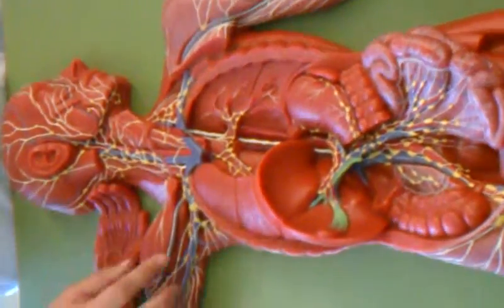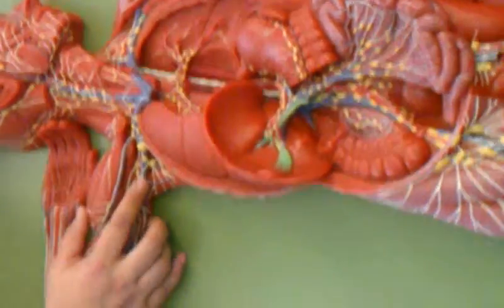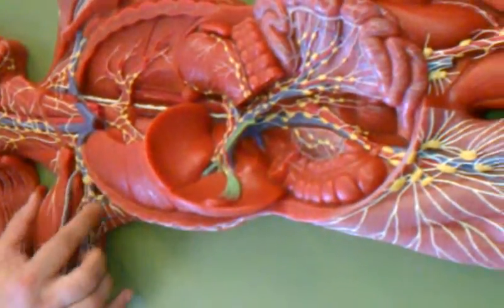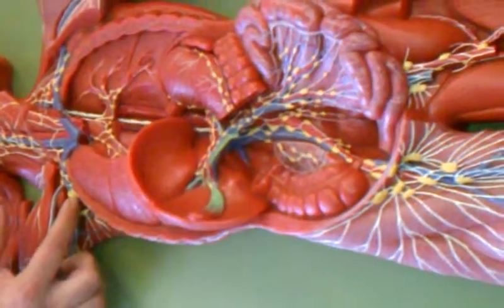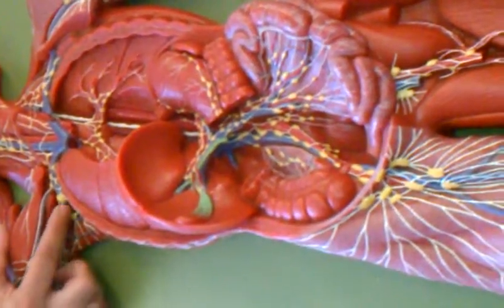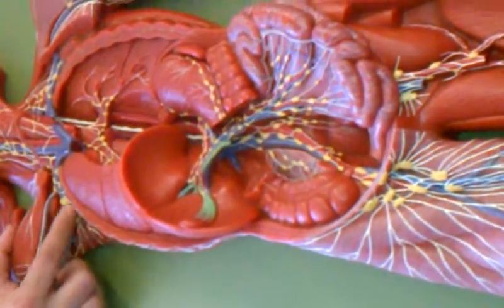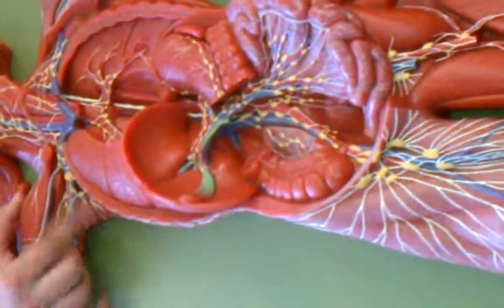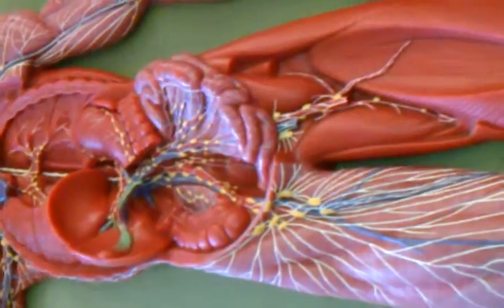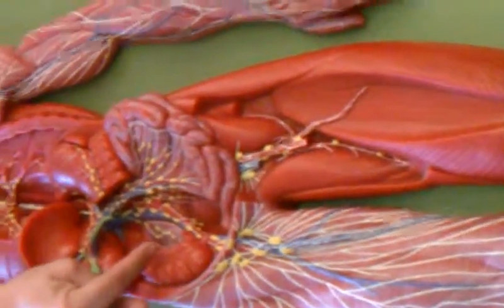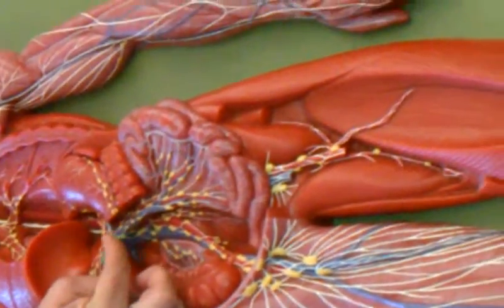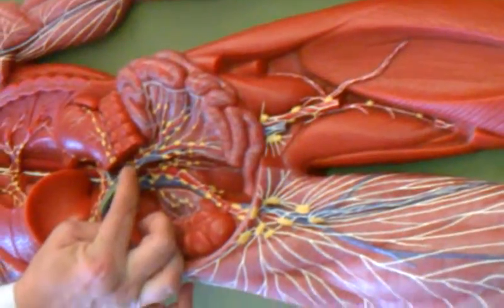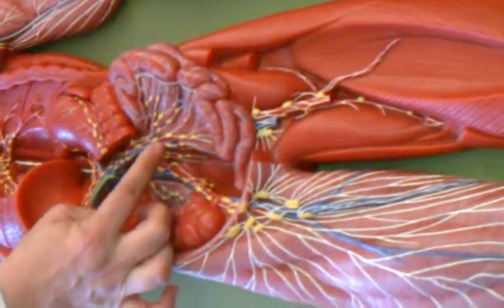Okay. Here under the armpit in the axillary area, this collection of yellow dots is actually covering the axillary/brachial veins. So we call these the axillary lymph nodes. If we go down and look at our intestines, we can see them covering, for example, this vein that is going down to our small intestine.